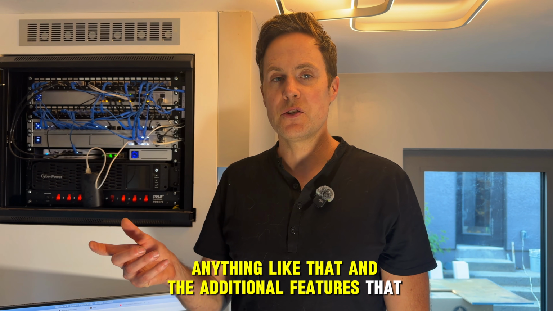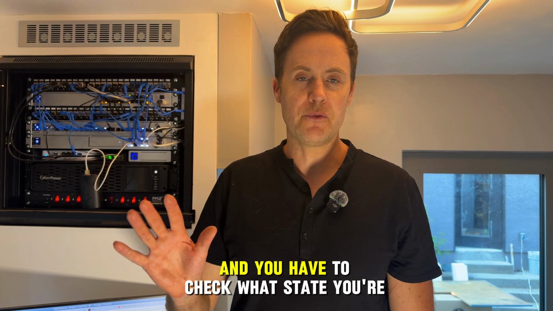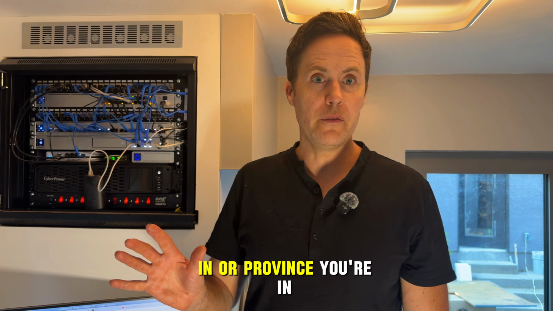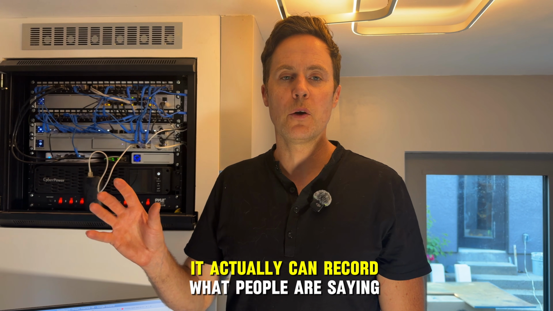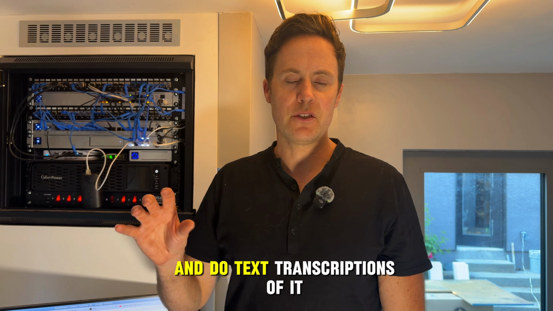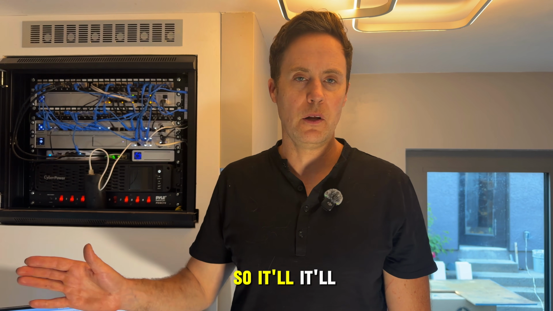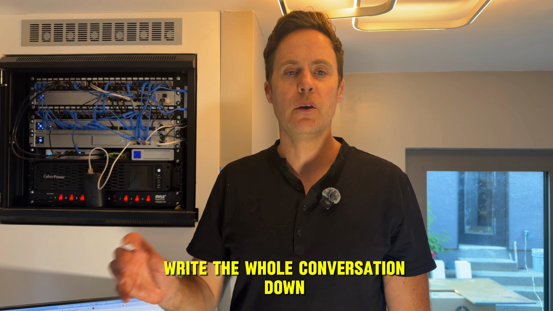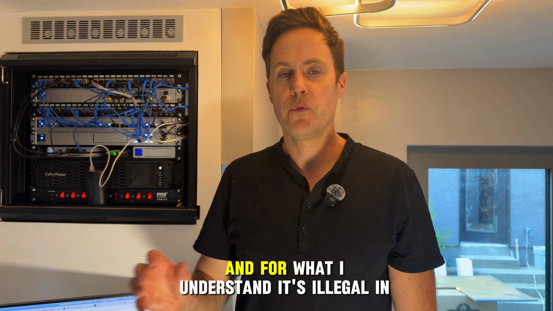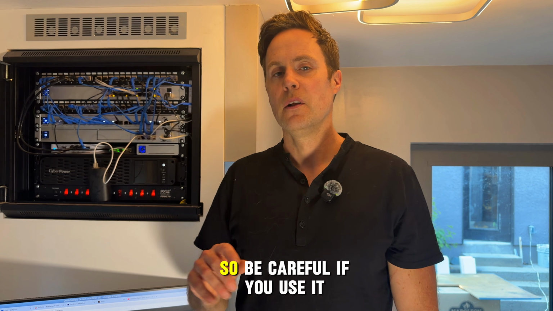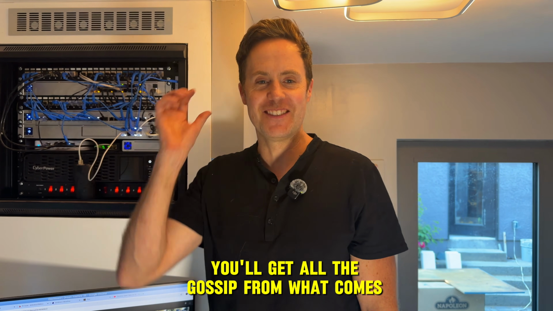And the additional features that it does, and you have to check what state or province you're in, it actually can record what people are saying and do text transcriptions of it. So it'll write the whole conversation down of what people are saying in front of the camera. And from what I understand, it's illegal in some states. So be careful if you use it. Yeah, you'll get all the gossip from what comes up.